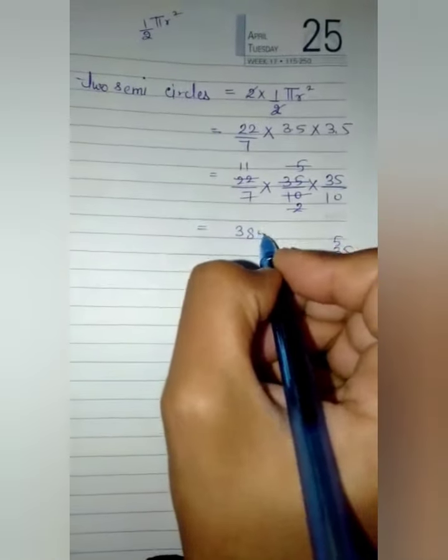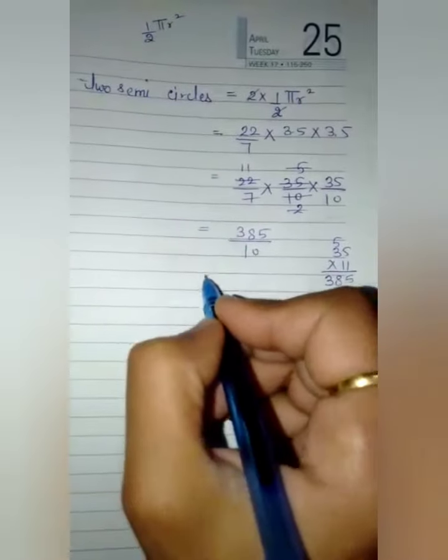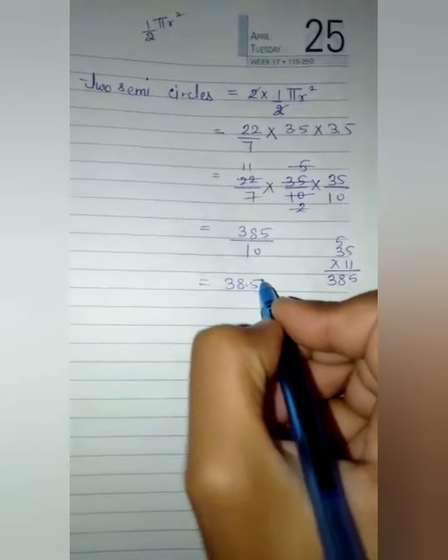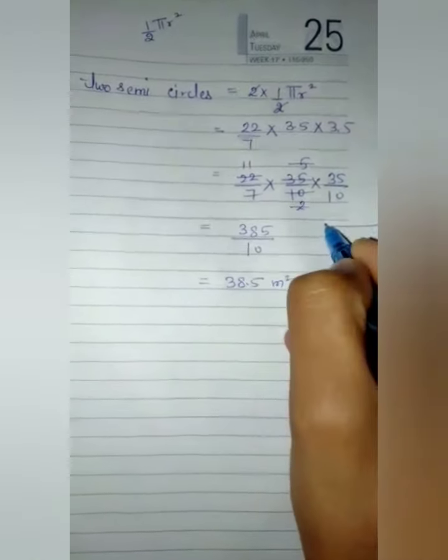So 385 upon 10, that is equal to 38.5 meter square.